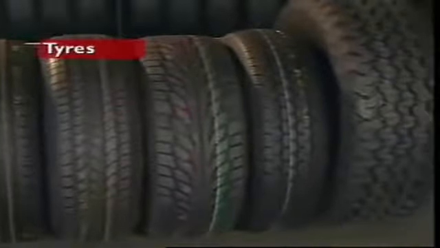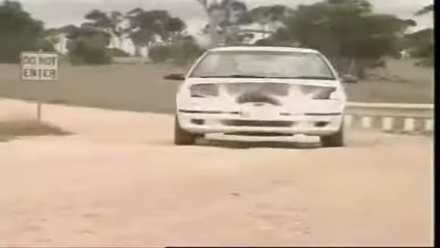This section examines tyres. The tyre provides a cushion between the vehicle and the road to reduce the transmission of road shocks. It also provides friction to allow the vehicle to perform its normal operations.